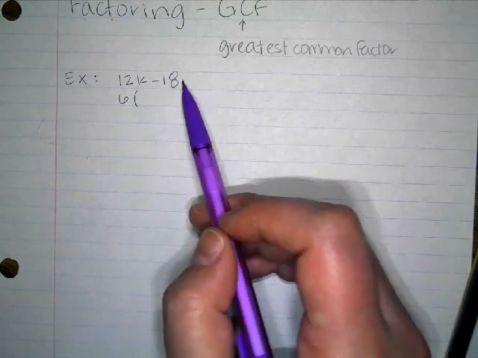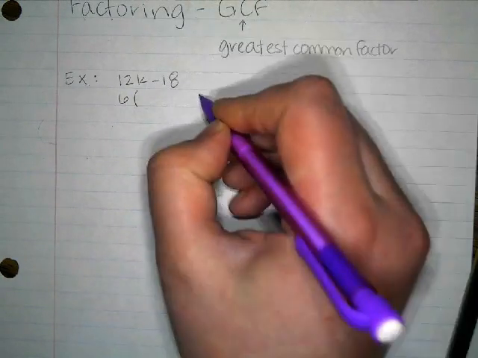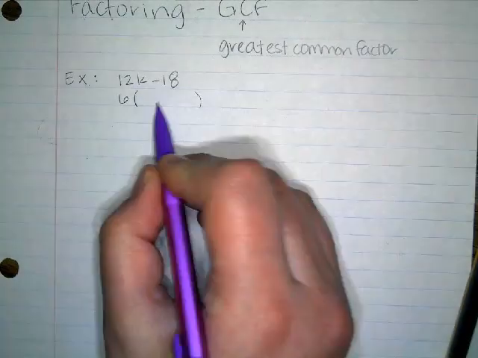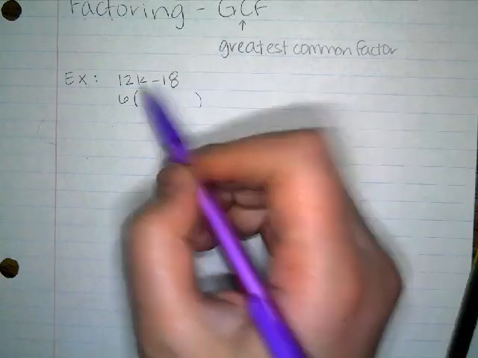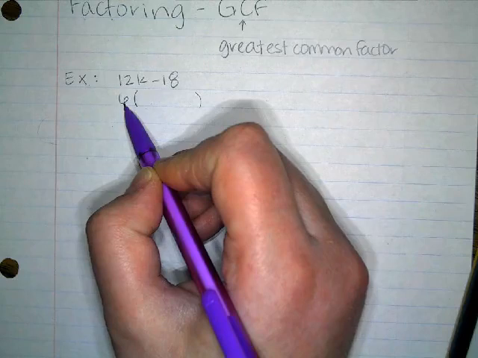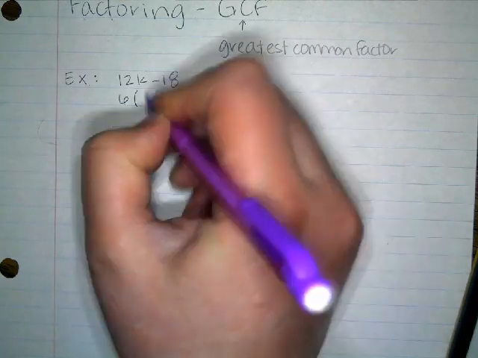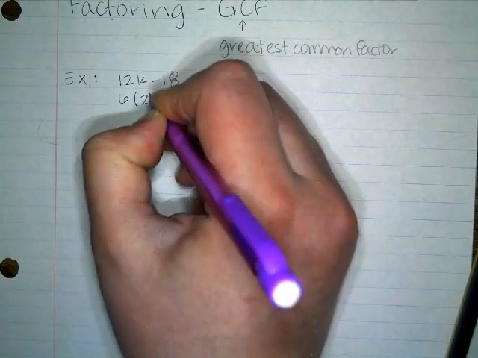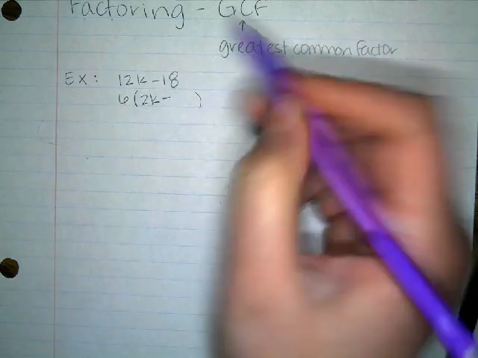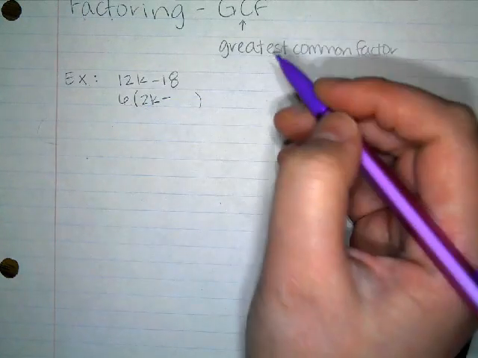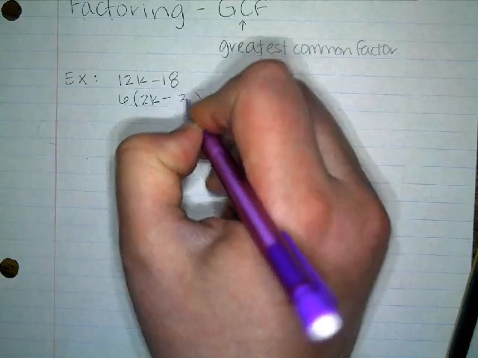And so now I can write my leftovers. Since I have 2 terms in the problem, I should have 2 terms in my parentheses. 12 divided by 6 is 2. And then I have a k here, minus 18 divided by 6, 3. Done.